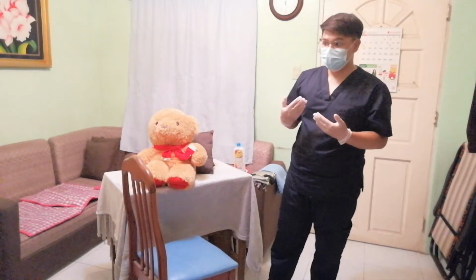Okay. Now we will proceed to our next step, which is we need the nurse on the side of the bed to stand near the patient's hip, with the nurse's feet spread at about shoulder width, and with the foot near the head of the bed slightly ahead of the other foot.